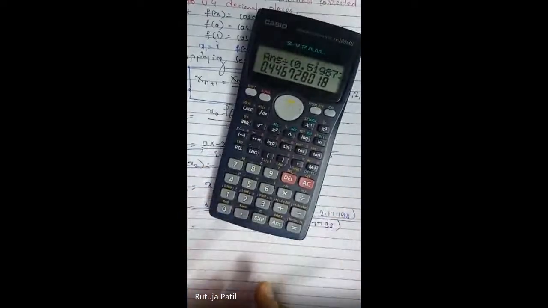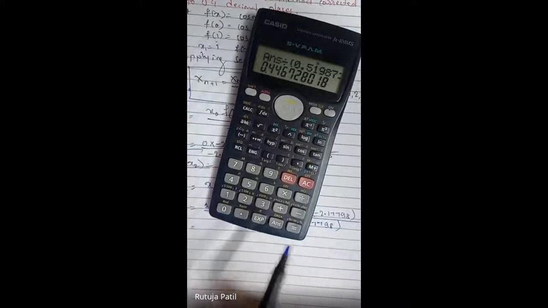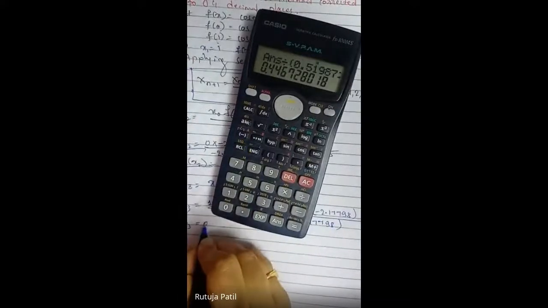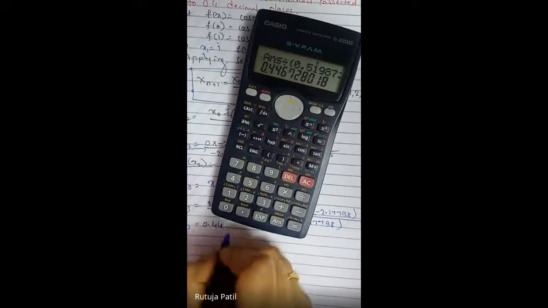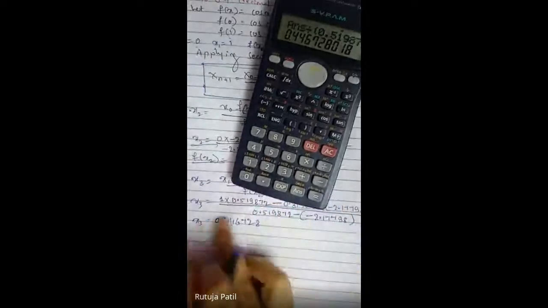The next value of x, that is the value of x3, how much are you getting? This much, that is 0.446728. Okay, this is our x3.